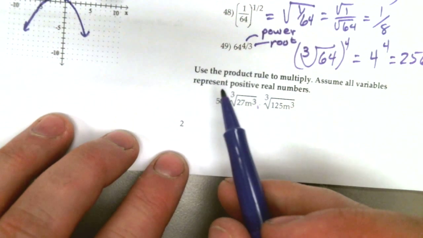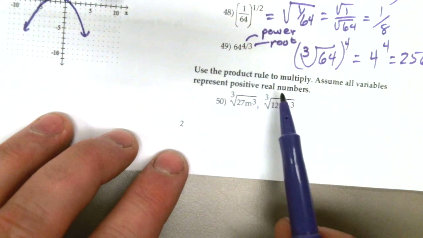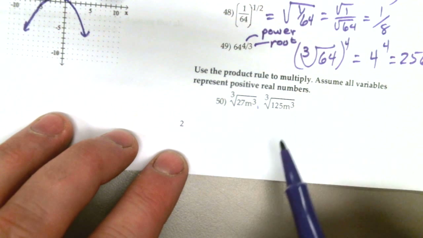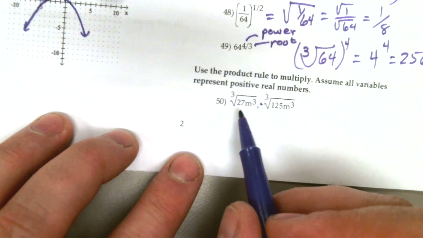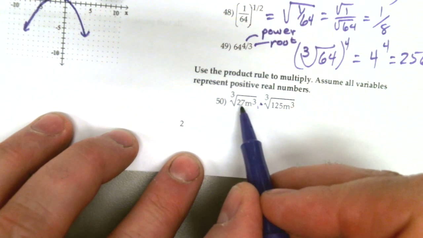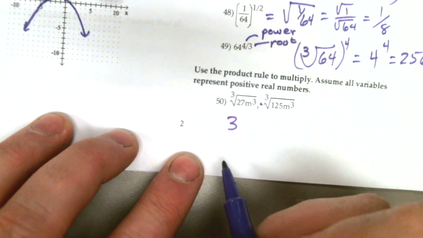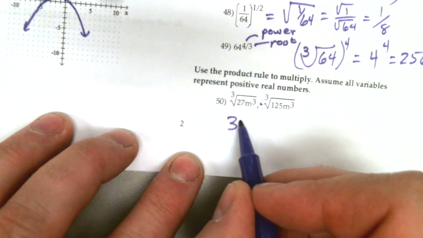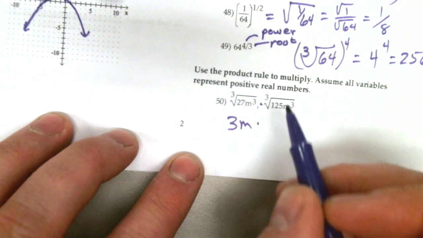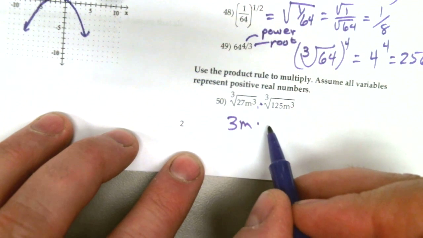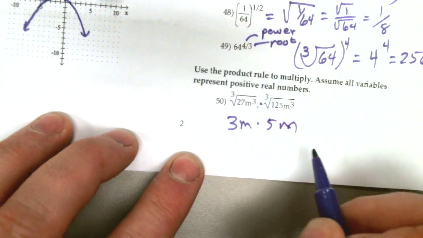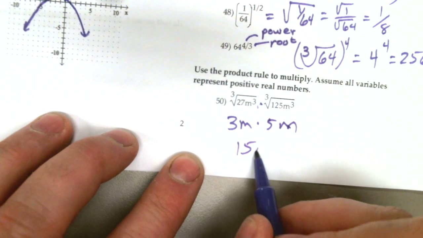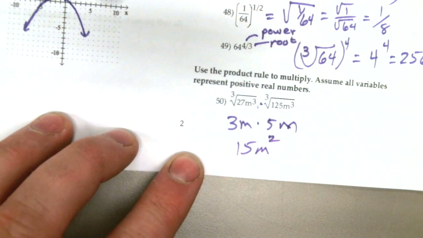On the bottom here, we're going to use the product rule to multiply. Assume all variables are positive. So if we're going to multiply these things, we can take the cube root of 27 is 3. Cube root of m cubed is m. Over here, cube root of 125 is 5. Cube root of m cubed is m. Simplifying, I get 15m squared.